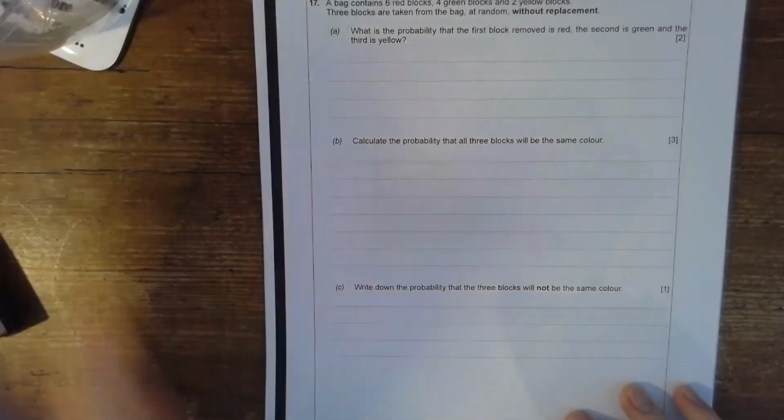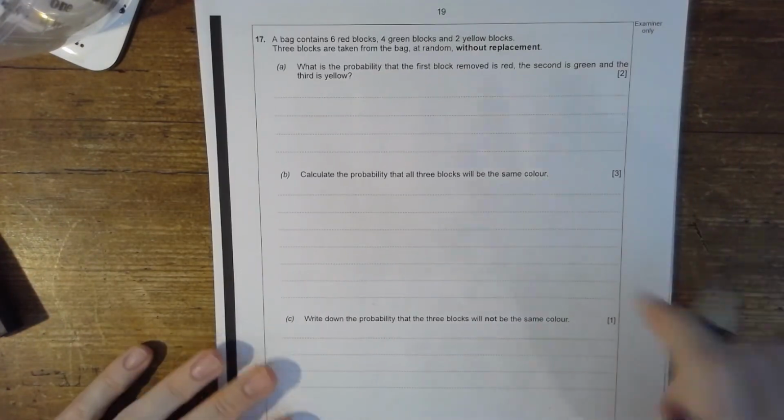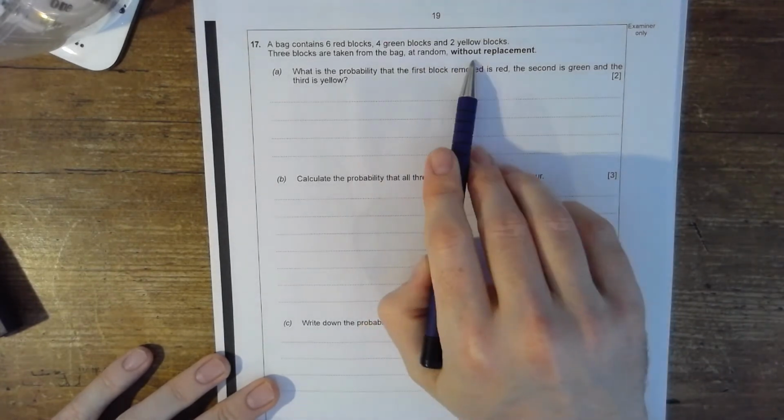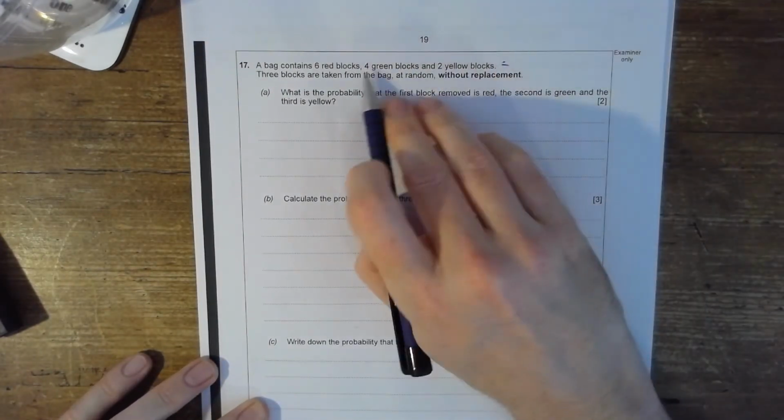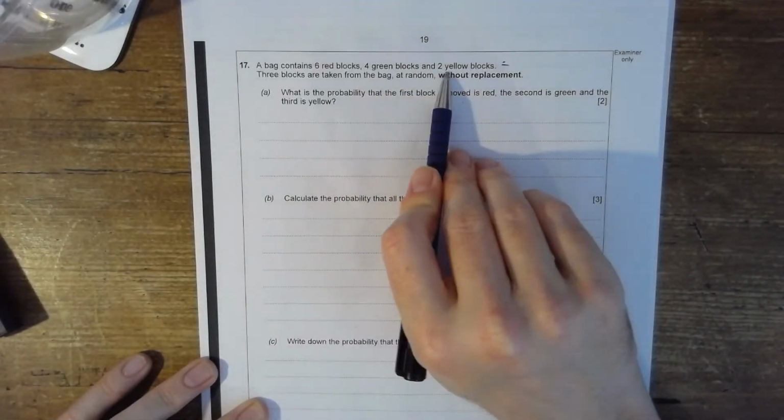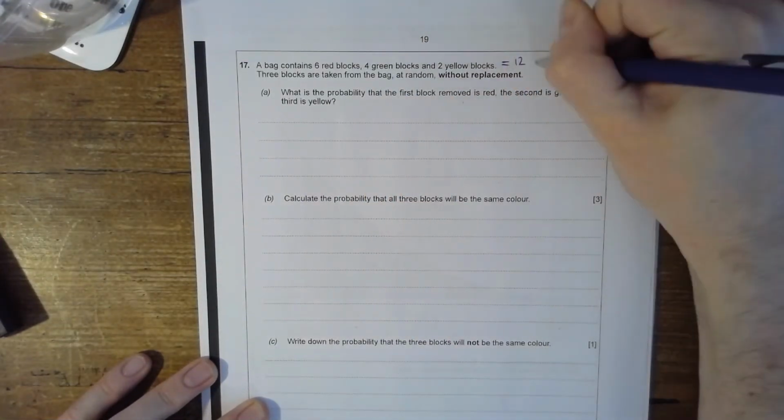Okay, we're on to one of the last questions now. So it's obviously not going to be a particularly easy question, and they do put in bold here that this is without replacement. So this is what we call conditional probability. It tells you that I have 6 red blocks, 4 green blocks, 2 yellow blocks. So 12 blocks in total.